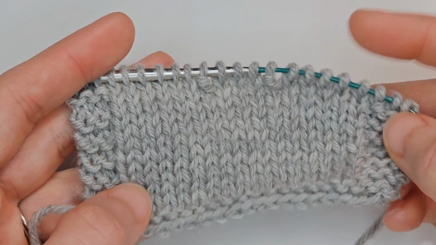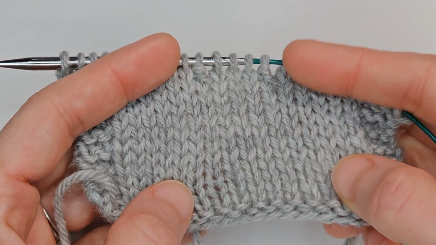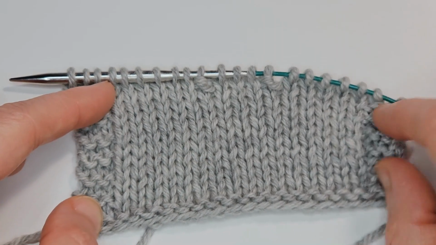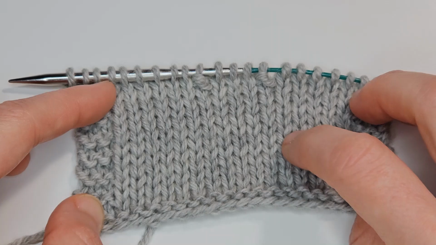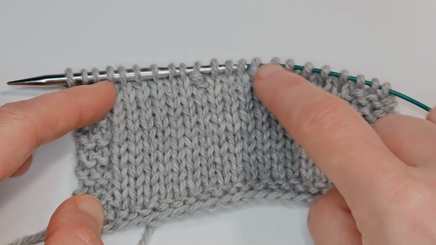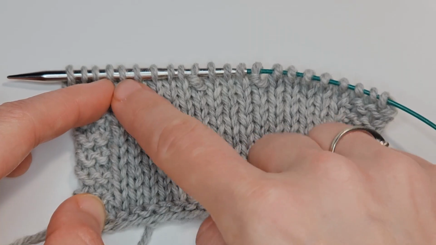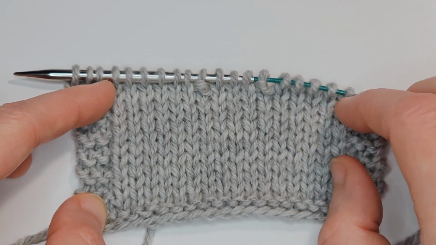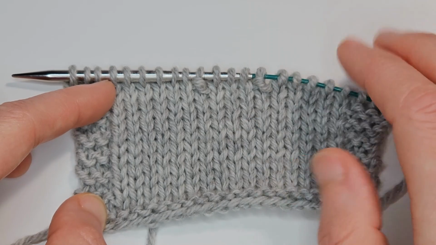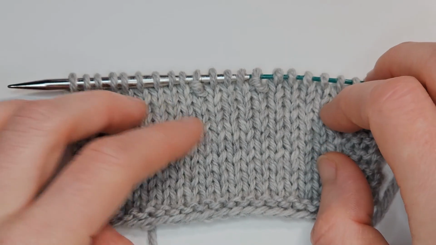What happens when we make a mistake in our knitting? Let's say, for example, in this little sample, I've got a stockinette stitch fabric. And all that is knit stitches on the right side and purl stitches coming back on the wrong side. And it creates this really nice stockinette stitch fabric.